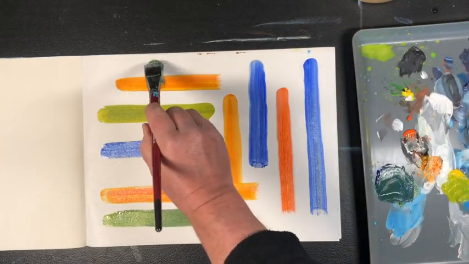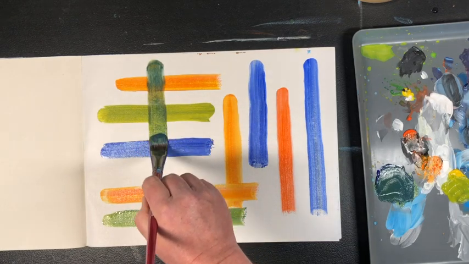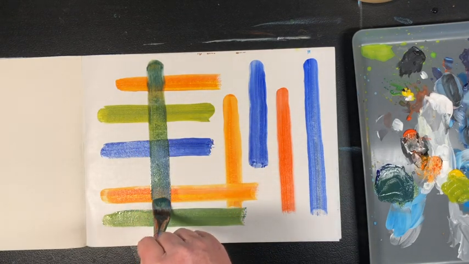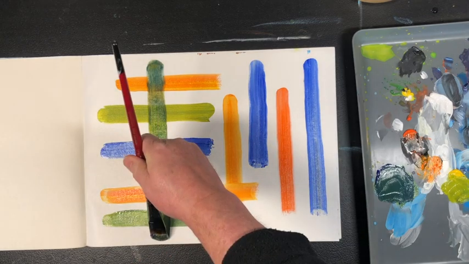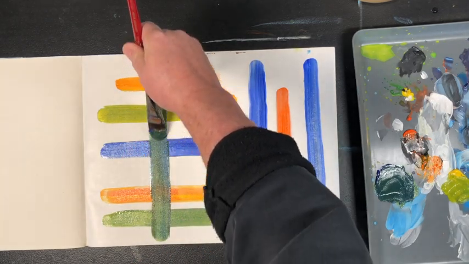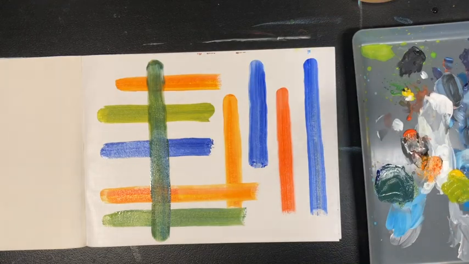Water. So I'm going to let it sit now. As you build up the layers, you want them to dry pretty thoroughly. So I'm going to pause it and I'll start it back up in a while.